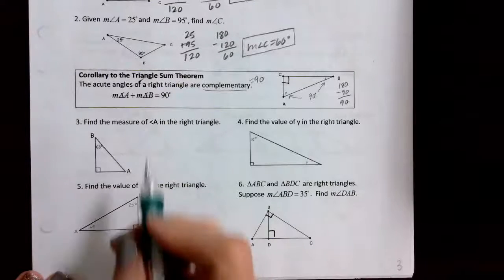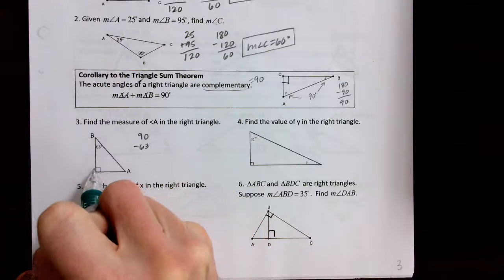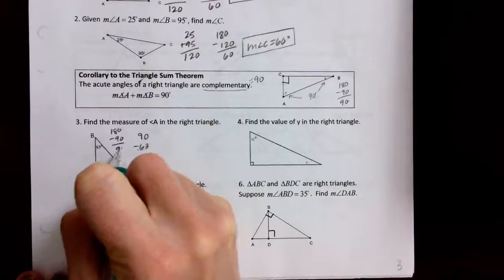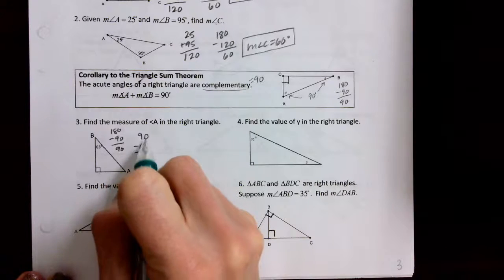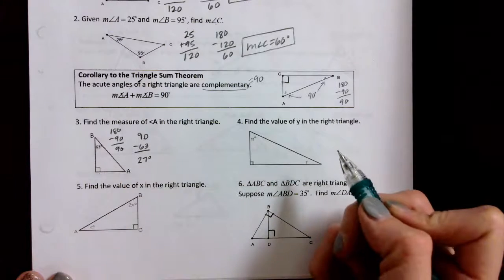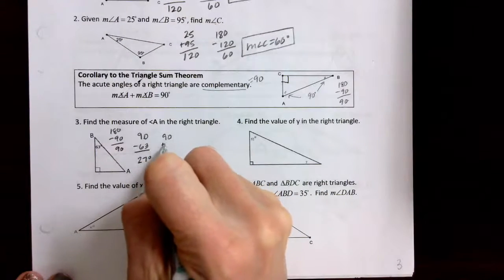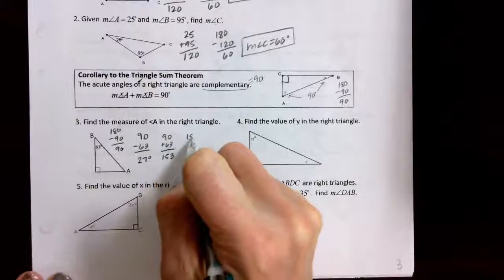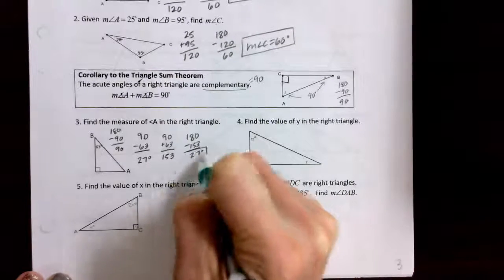I could just say 90 minus 63 because we already have 90 here. And when I take 180 and I subtract 90, I'm left with 90 degrees. So that would go here. And then if I subtract 63 from it, I am then left with 27 degrees. Okay? My other option is to add the two angles like we did before, and I get 153 degrees. And then if I want to say 180 minus the 153, I'm left with 27 degrees. And that's my missing angle.